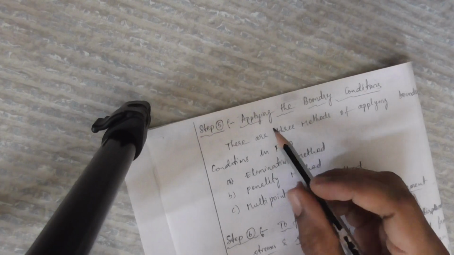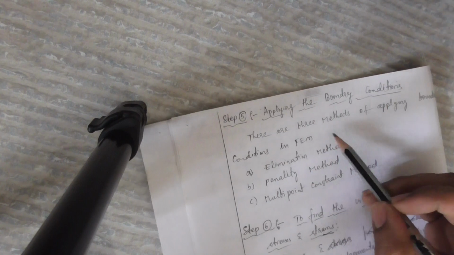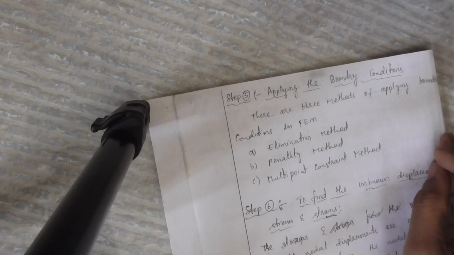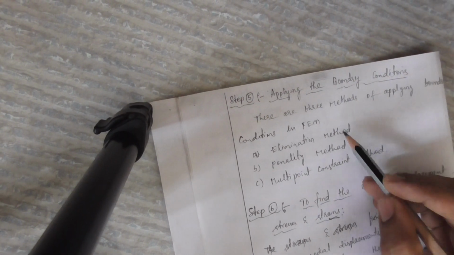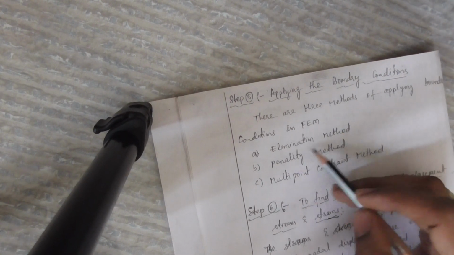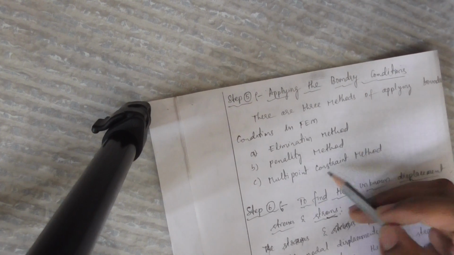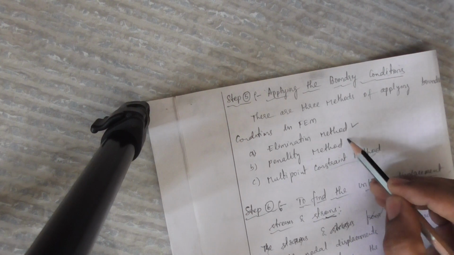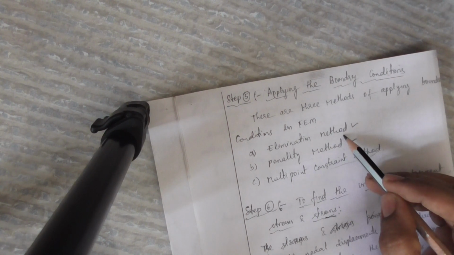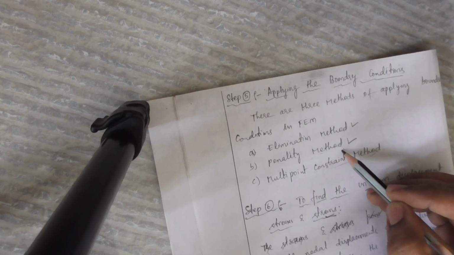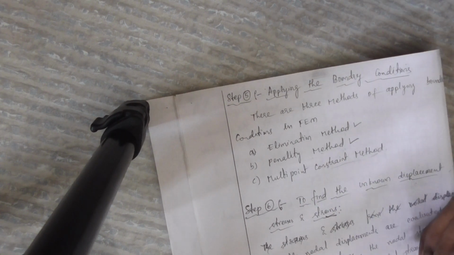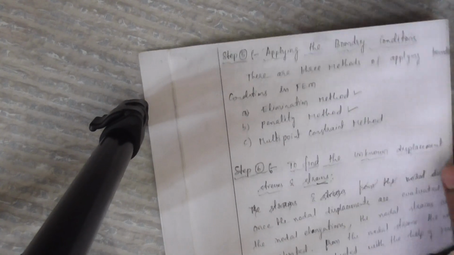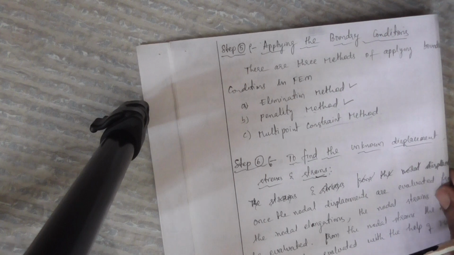Next, the fifth step is applying the boundary conditions. There are three methods of applying boundary conditions in FEM. Now you know what a boundary condition is. In general, you are fixing the problem and applying the load. The methods we have in finite element are the elimination method, the penalty method, and the multi-point constraint method. But as per your syllabus, we will be teaching these two: the elimination method and the penalty method. In the further classes, we will explain how exactly the elimination method and the penalty method work. This is called the fifth step.